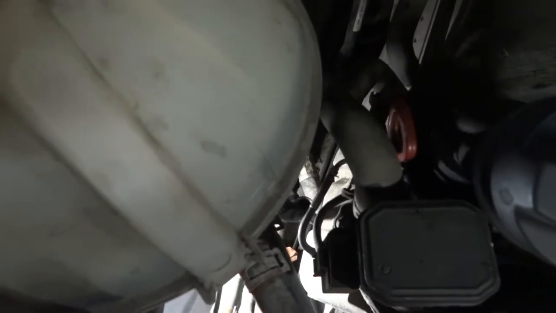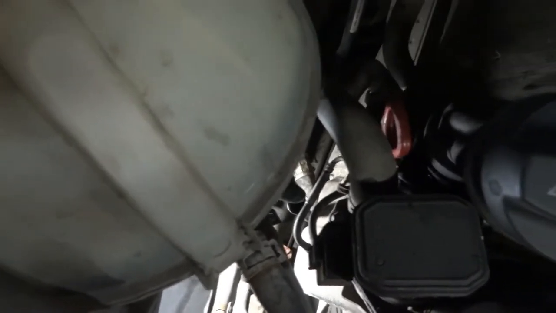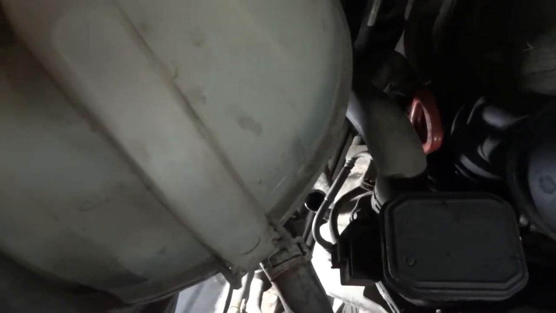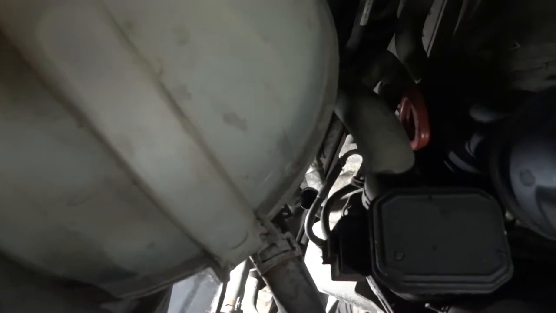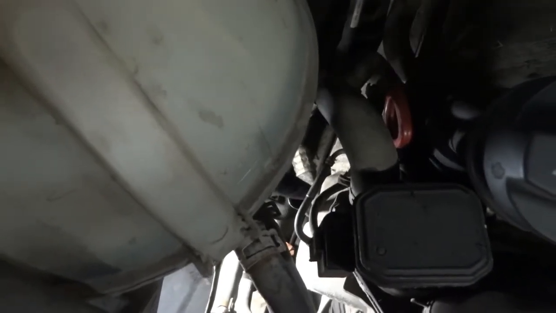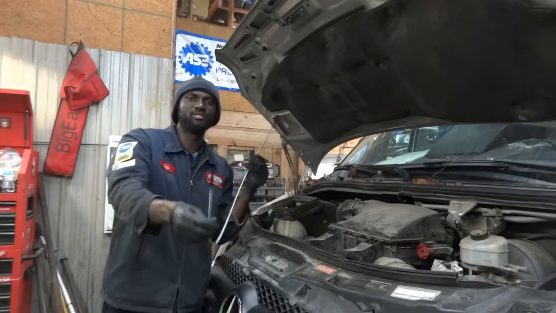There's no dipstick. You have to get the dipstick from either Mercedes or online. I think Mercedes sells it for like 60 bucks or 40 bucks. You have to get the transmission dipstick from them. Okay, so I got mine on eBay. I'm gonna show it to you in a minute. So here is the transmission dipstick.